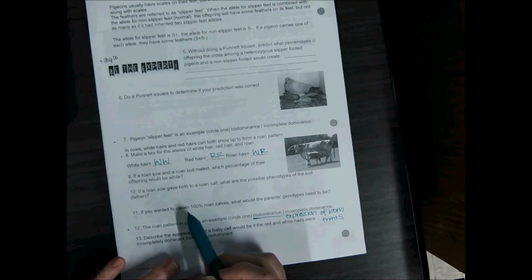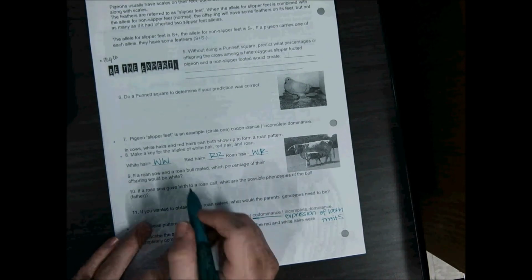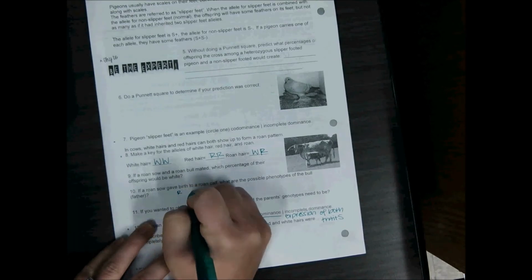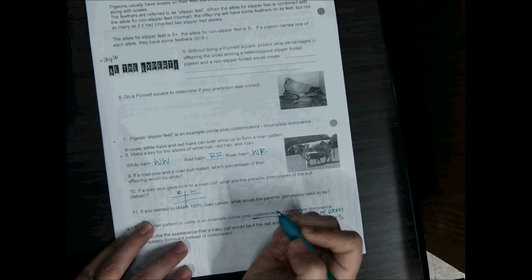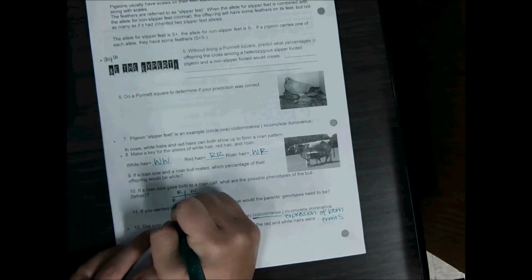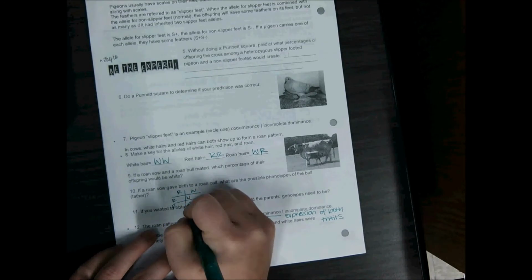So we have a roan sow. We know that we have the phenotype RW on one side, and we're going to determine what the father could have been.